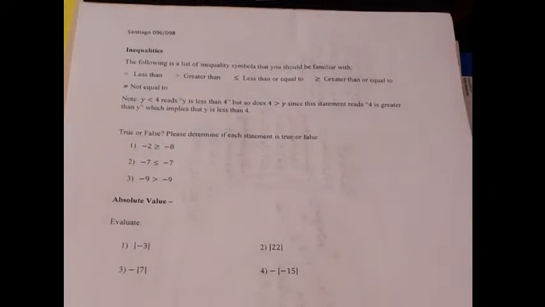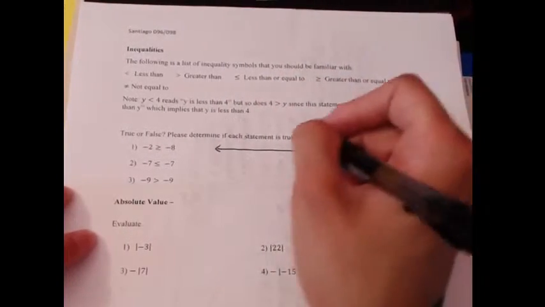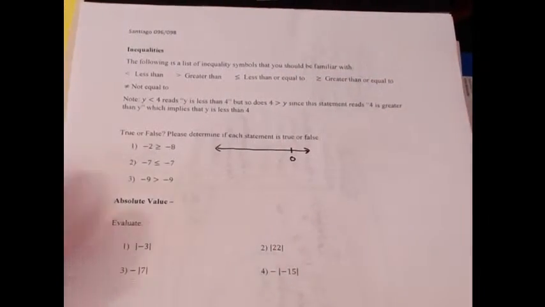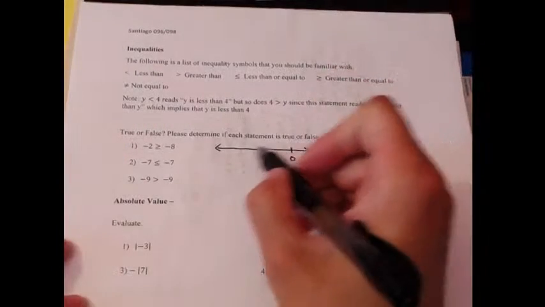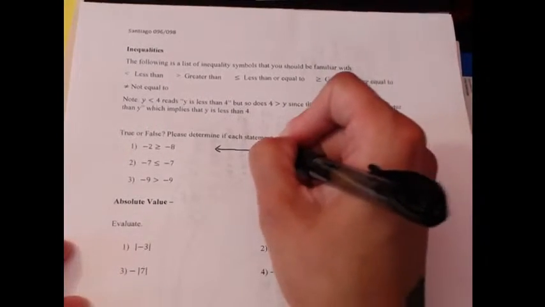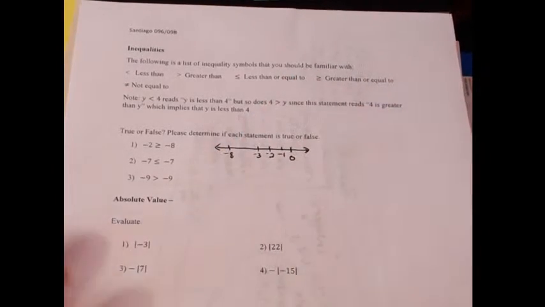Okay, so first off, we have -2 is greater than or equal to -8. Now, when you think of this, it may be helpful to consider a number line, right? So let's go ahead and just draw a number line real quick. I'm going to put 0 over here, right? 0 doesn't have to be in the very center of my number line. You can always shift it over if that's helpful. So I'm shifting over the number line, and now I'm going to write in my negative values. So we have -1, -2, -3, -8, correct?